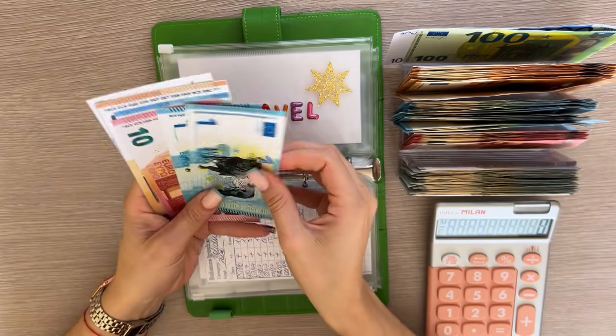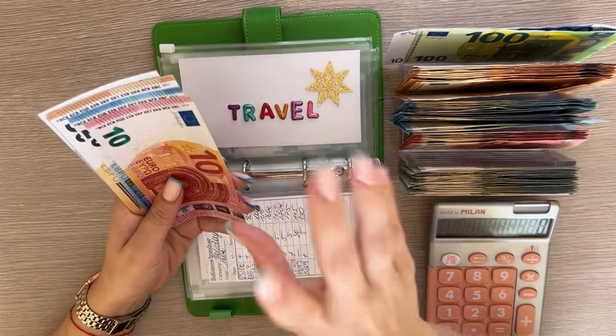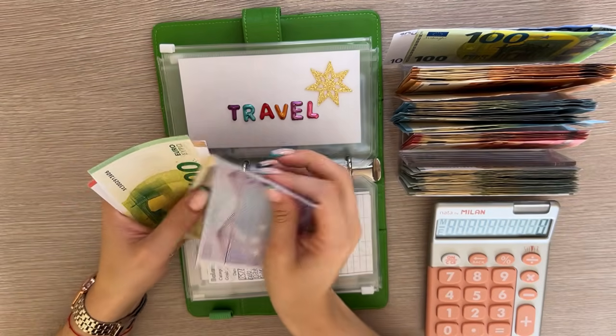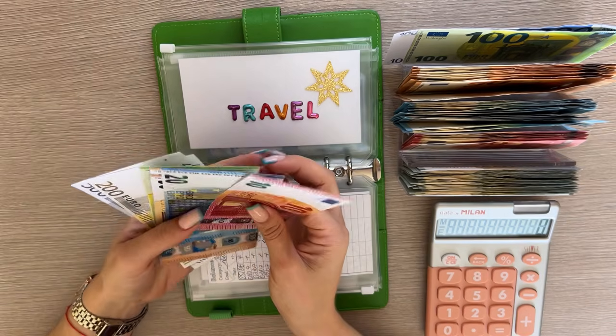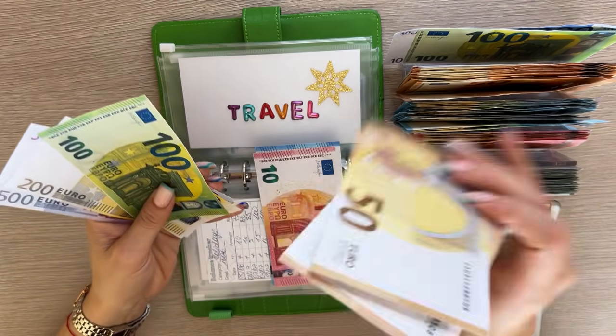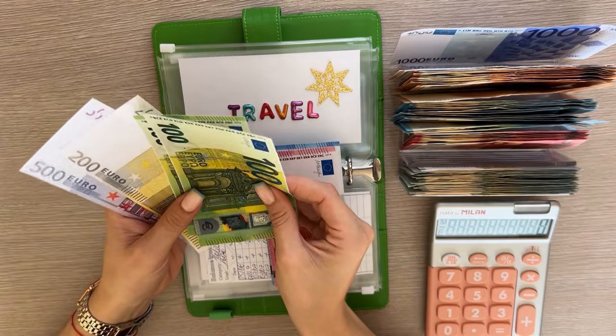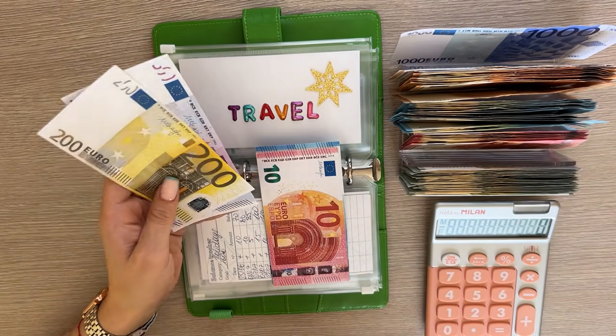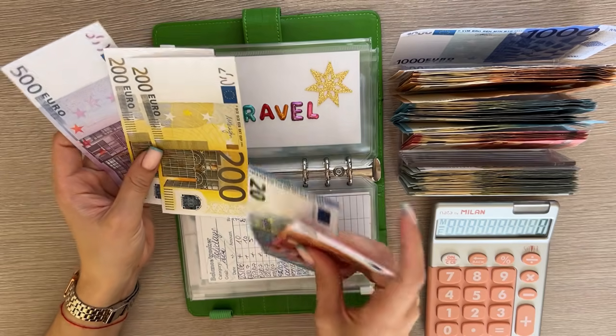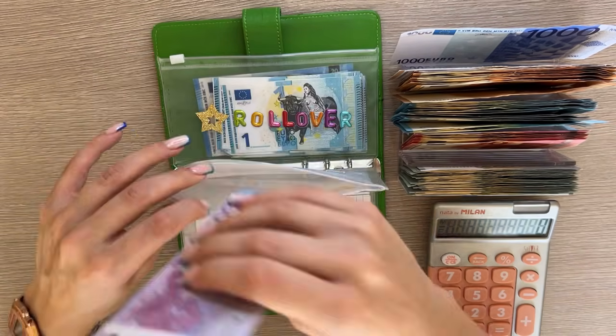We are adding these two €1 to our €1 challenge, and then we have 500, 700, 800, 850, 900, 920, 930. So dropping these two 50s for 100, and then we should exchange these 100s to a 200, just picking one from the side. So 500, 700, 930 in travel.